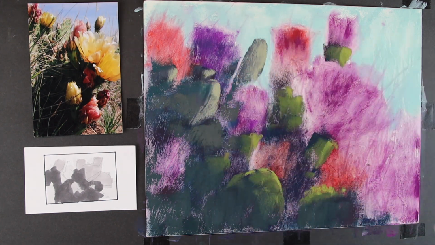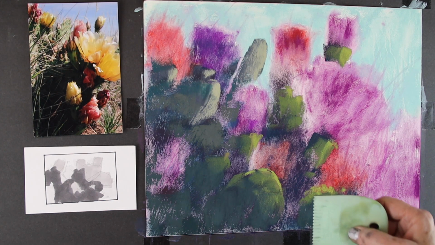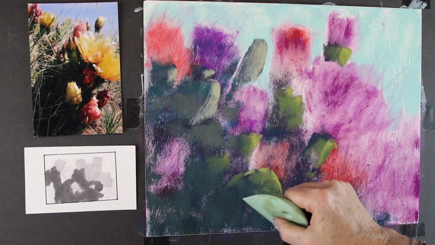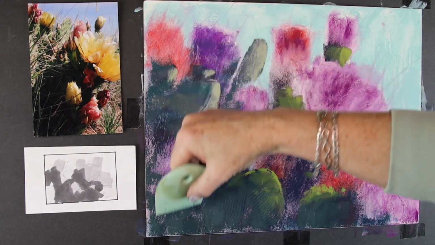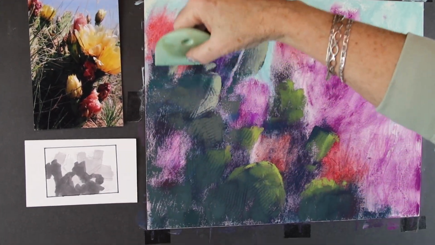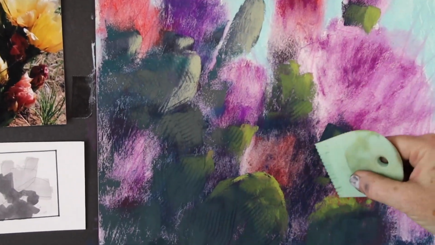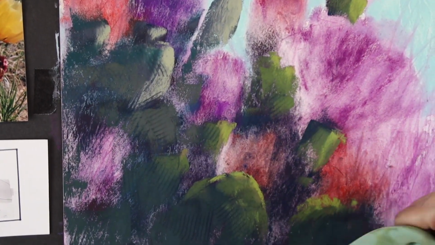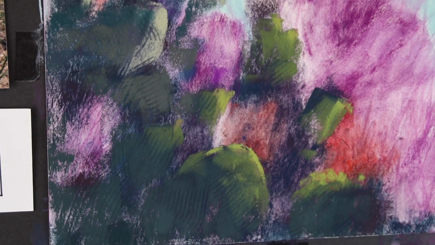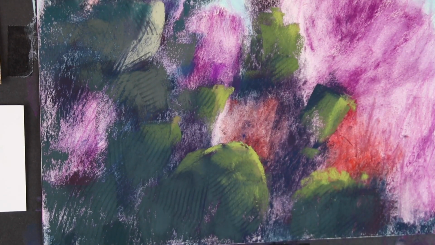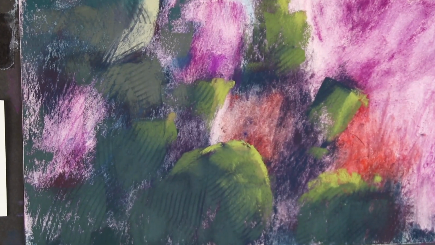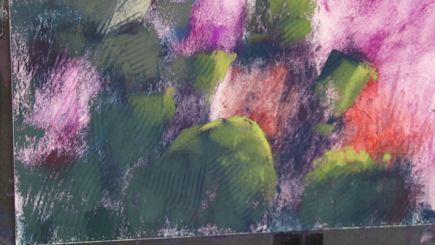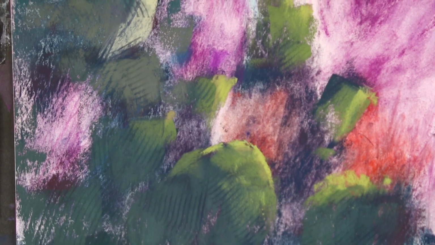We've got a start to our cactus. I'm going to take advantage of this tool for just a second and see what happens if I drag this tool through. I don't know how well this is going to show up, but I'm dragging it through these cactus pads, and it's creating just a slight texture. Now this texture is very regular, right? So it doesn't look natural, but I think once I come back over it, having some of those little linear marks peeking through might be kind of interesting.